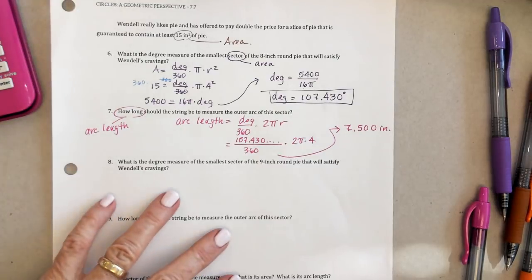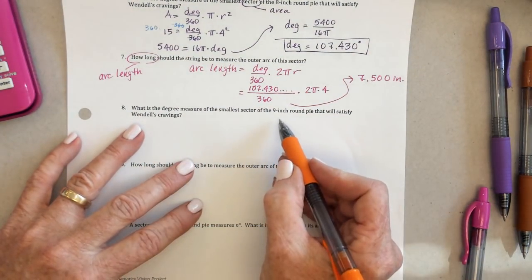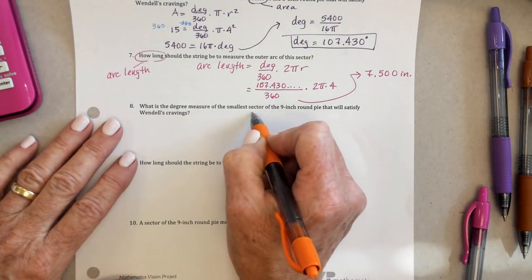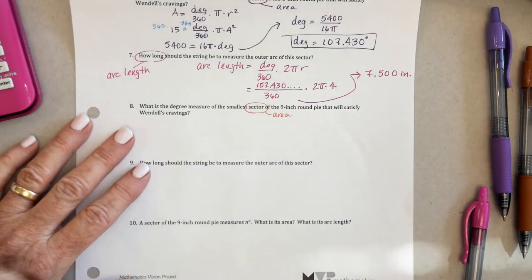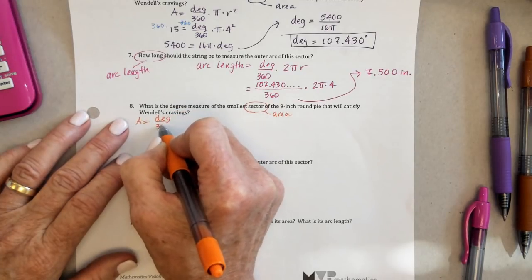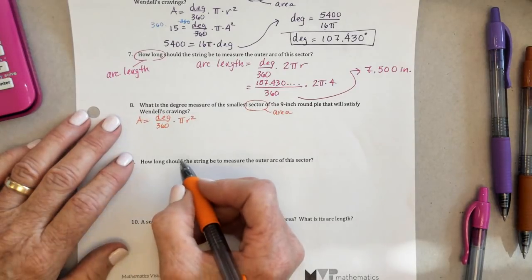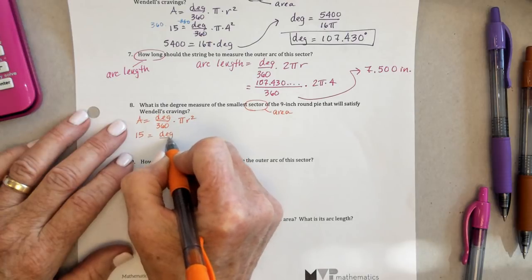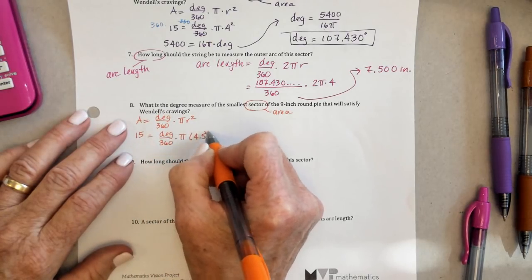All right. Let's take a look at this next one. What if Wendell wants to eat off of the 9-inch pie? Not the 8-inch pie, but the 9-inch pie. What's the degree measure of the smallest sector? Anytime you see the word sector, you have to be thinking area. And area, degrees out of 360 times pi times radius squared. He wants his area to be 15 degrees over 360, pi times 4.5 squared.